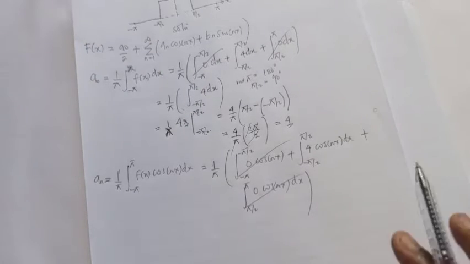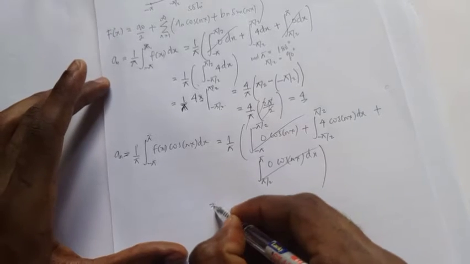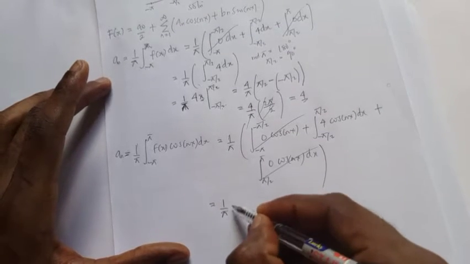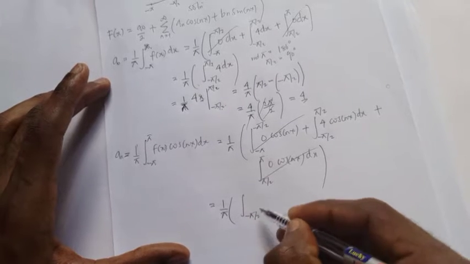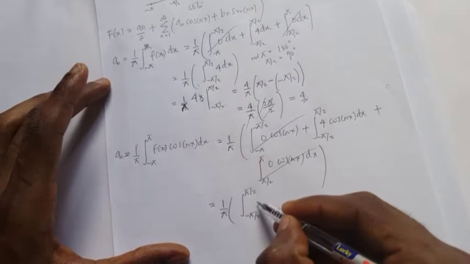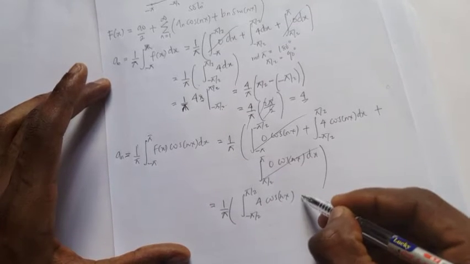So what we are left with is only 1 over pi into the integral of minus pi over 2 to pi over 2 of 4 cosine of nx dx.